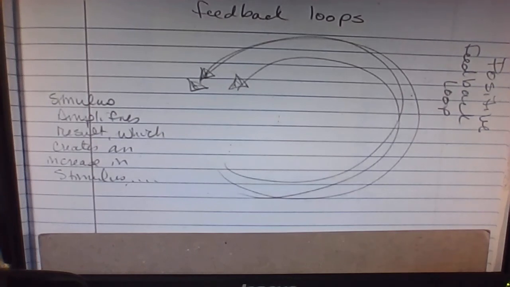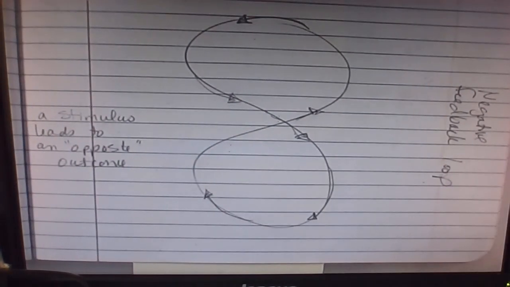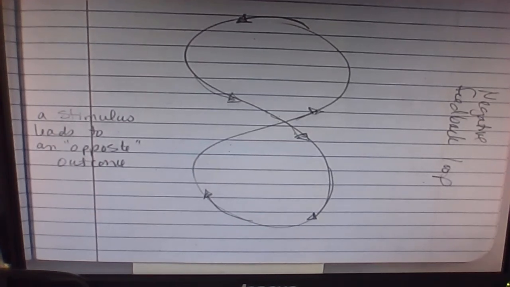However, most of the feedback loops in our organ systems in our bodies are negative feedback loops. And negative feedback loops is when a stimulus leads to an opposite outcome. Negative feedback loop, a stimulus leads to an opposite outcome. And it has a general figure 8 shape, but it's not always exactly a figure 8 shape.